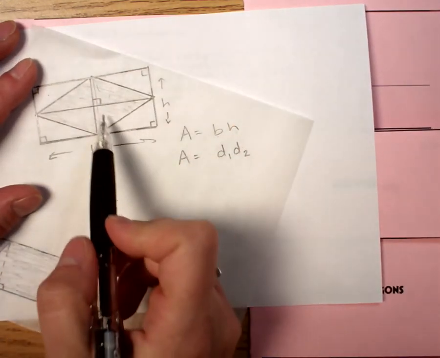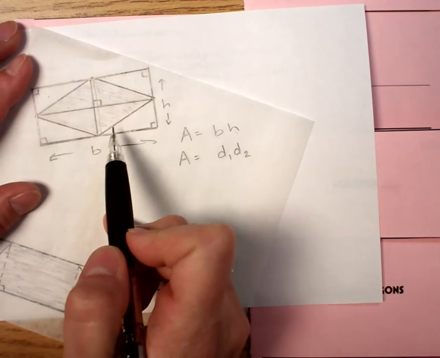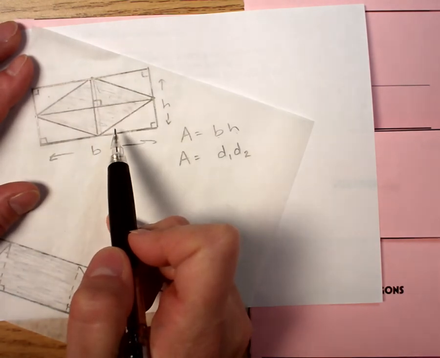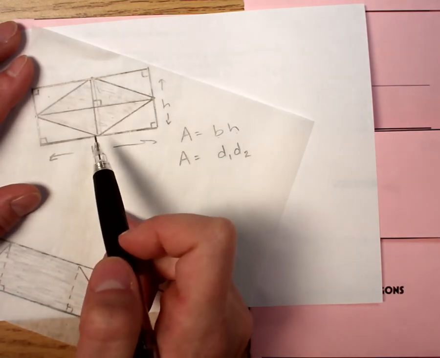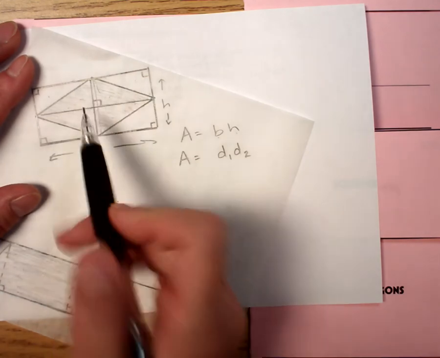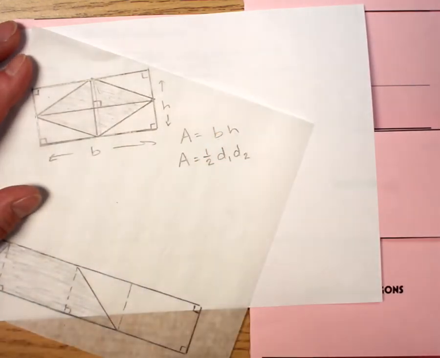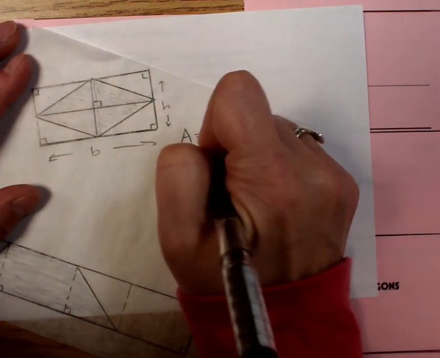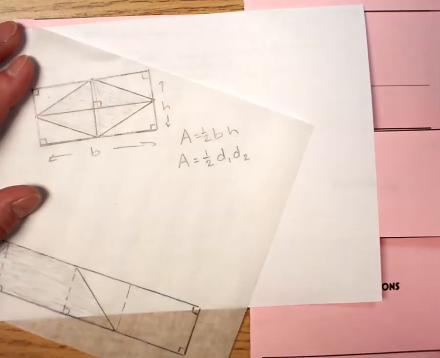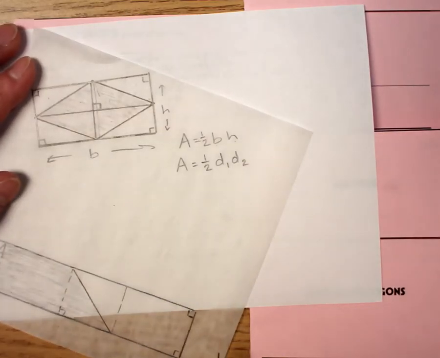And then, of course, we've doubled everything in order to create the rectangle, and we don't really want the area of the rectangle. We want the area of the rhombus. So we're going to throw in this 1/2. And if you want, so it doesn't look confusing, we can even put the 1/2 right there to remind ourselves that it's just the rhombus that we're looking for.